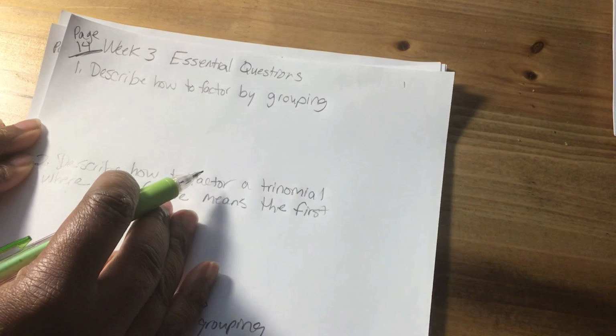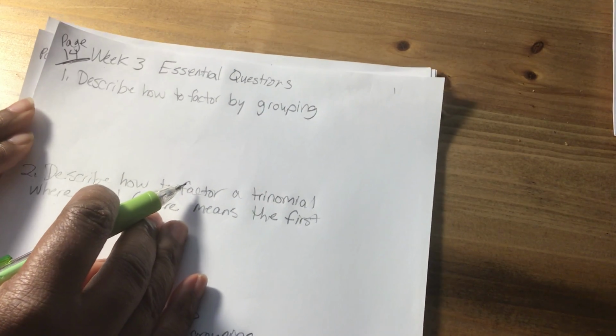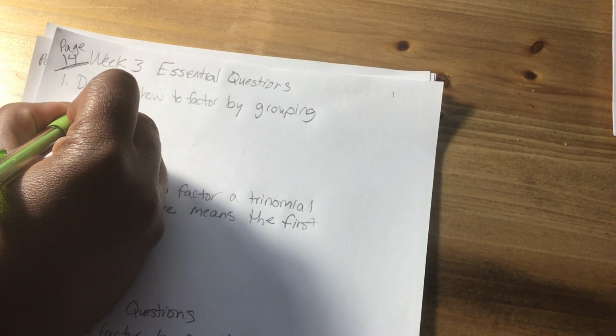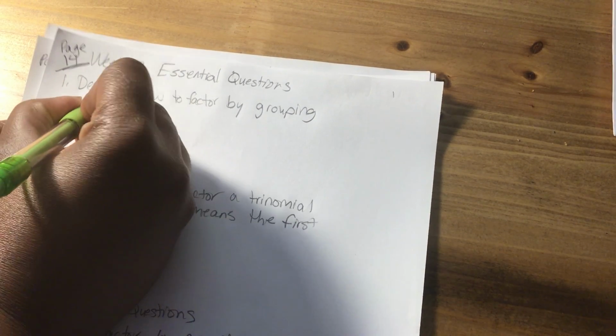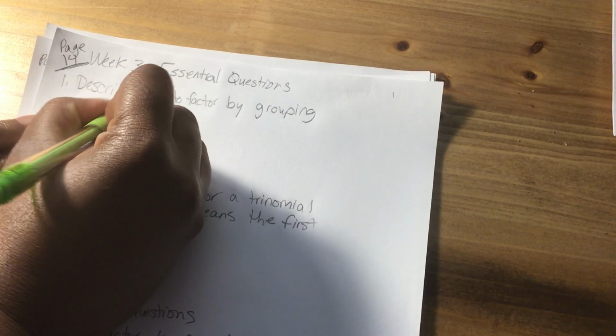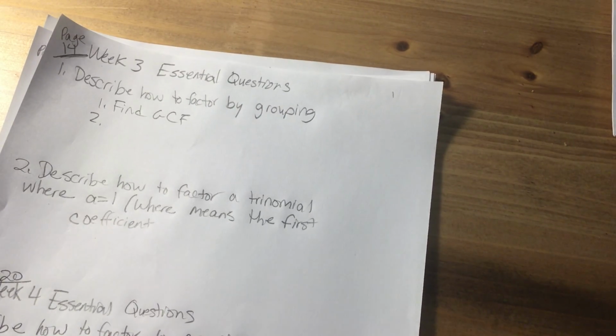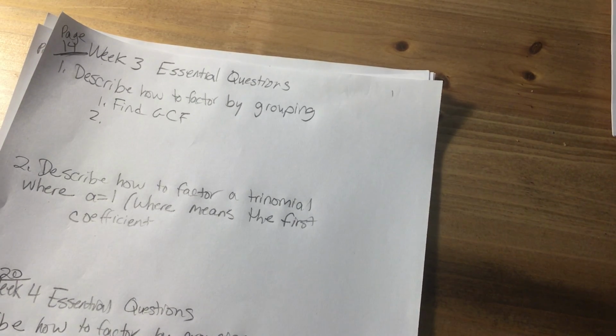Describe how to factor by grouping. When you factor by grouping, what you're actually doing is, first, you always find the GCF. Then after you find the GCF, you're going to find the factors. You're going to find the GCF of 2 factors at a time, of the first 2 terms, and then the GCF of the second 2 terms.